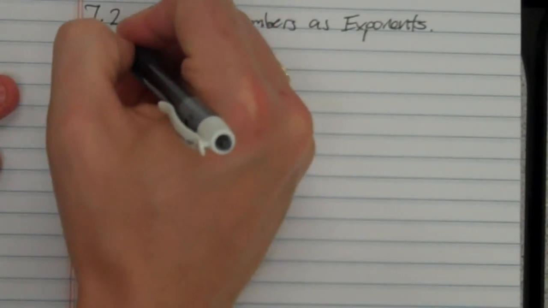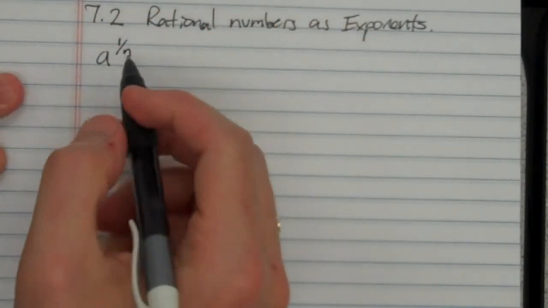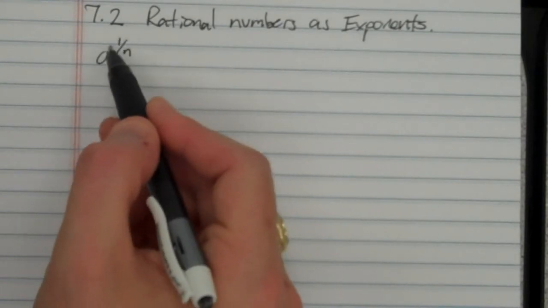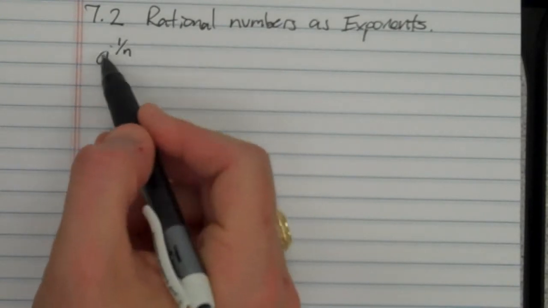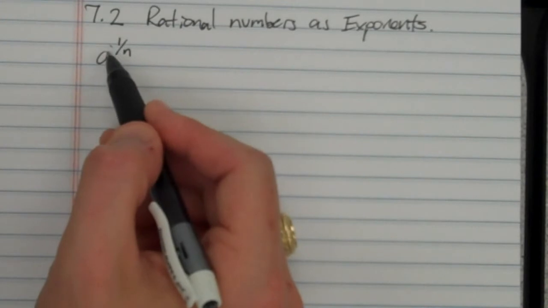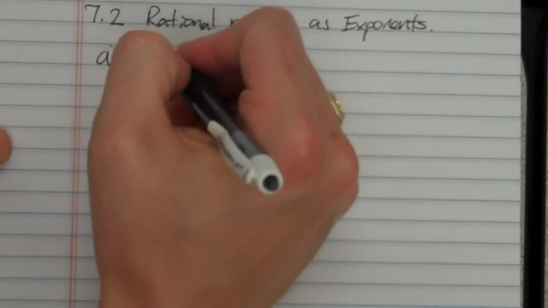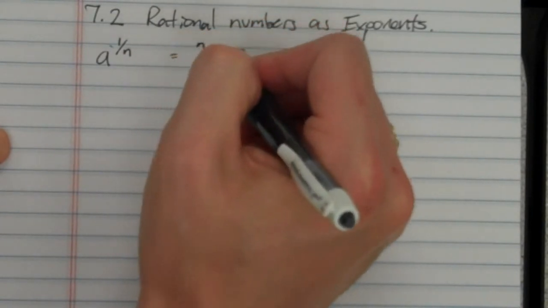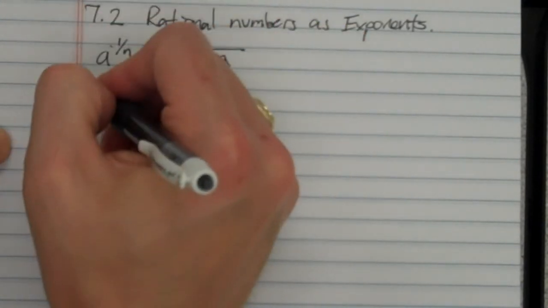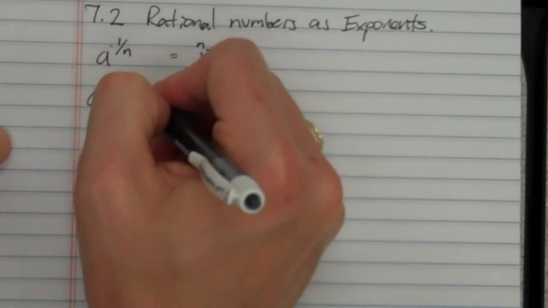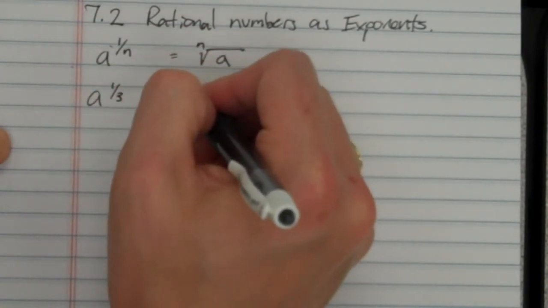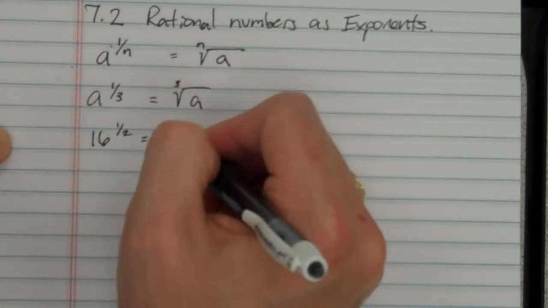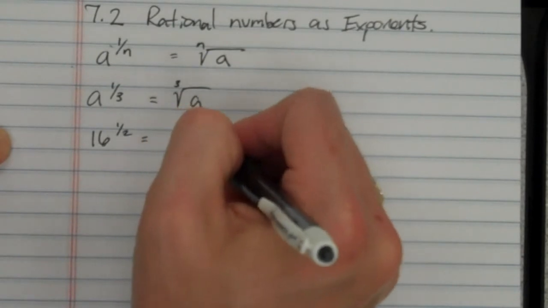So a to the 1 over n, you'll notice this is a rational or fraction-like exponent. That's not a negative sign. Well, we can rewrite that to be the nth root of a. These are the same thing. So if I say a to the 1 over 3, that's the same thing as the third root of a. If I say 16 to the half, that's the same thing as the square root of 16, which of course we know is 4.